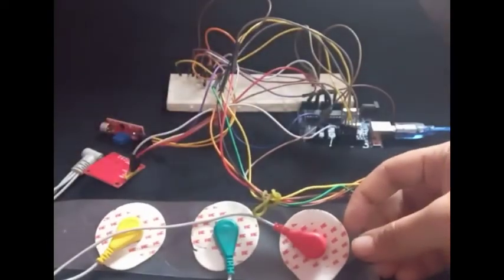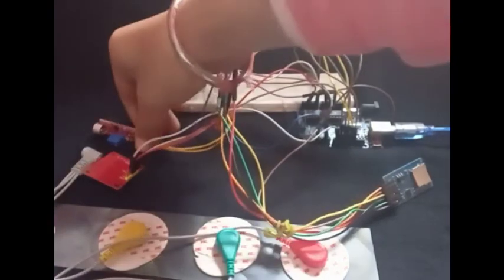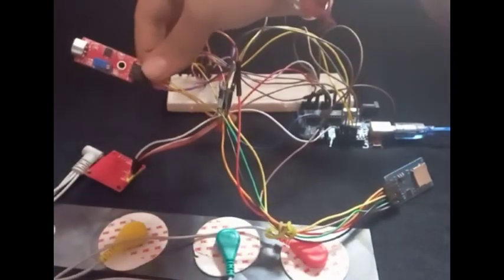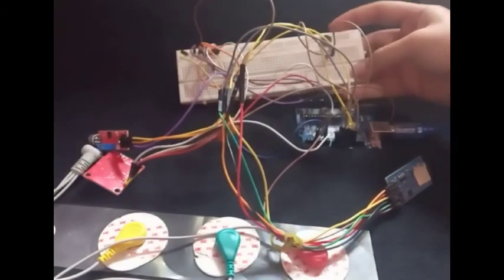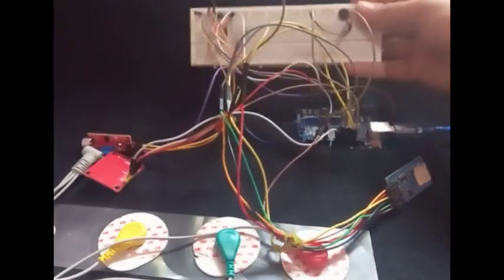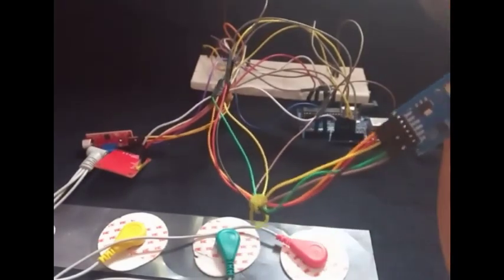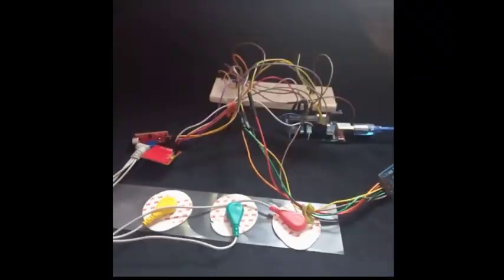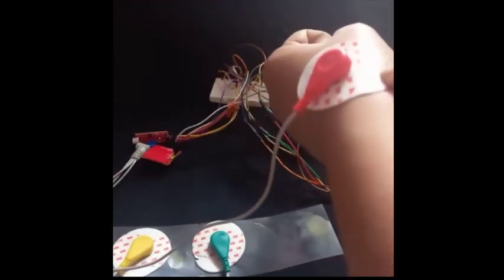So this is our EMG sensor. Second is our sound sensor module. Third one is the haptic motor. And fourth one will be the SD card module. The sensor will be placed like this on the muscle below the ear and near the throat.